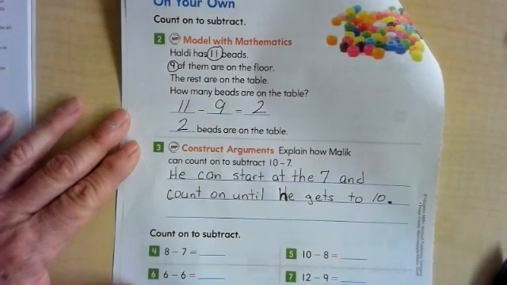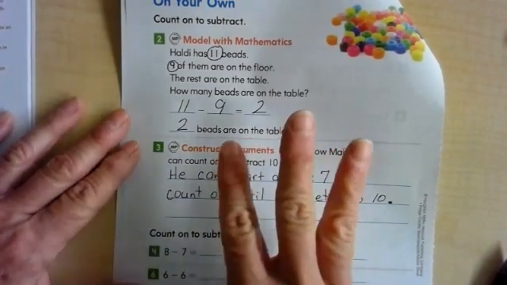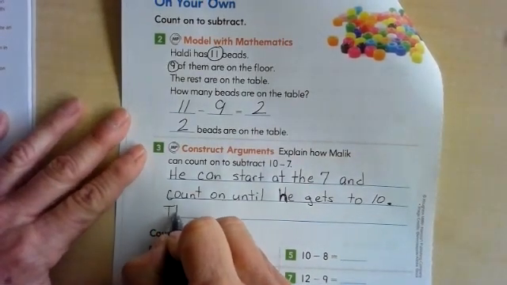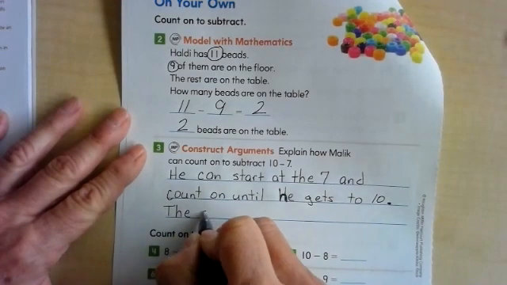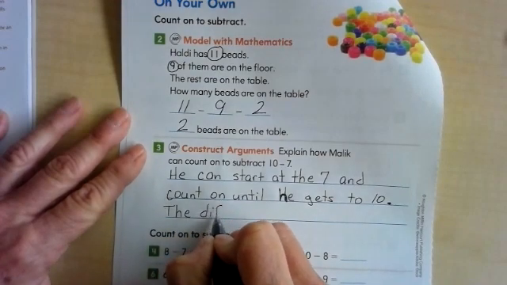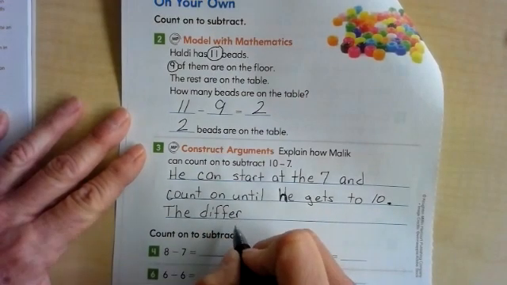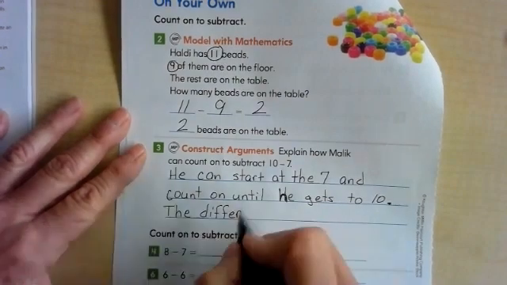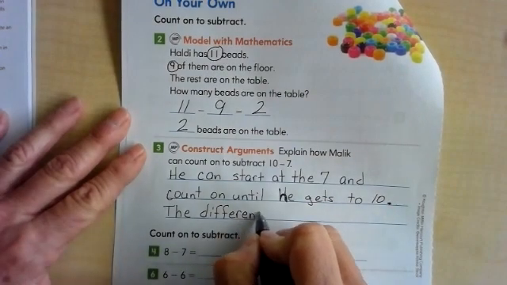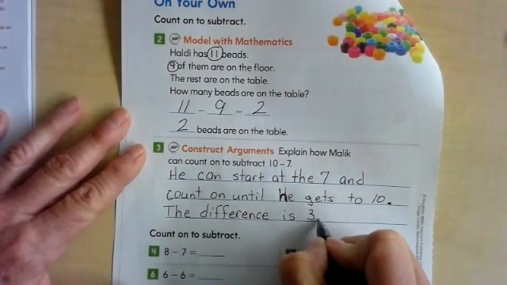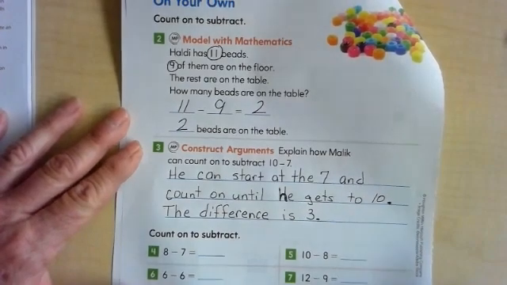So let's see what that would be. We could say 7, 8, 9, 10. So the difference is 3. Let's write that down. The difference means that's the answer to a subtraction problem. We know that sum was the answer in addition. Difference is the answer to subtraction. So the difference is 3. 10 minus 7, the difference is 3.